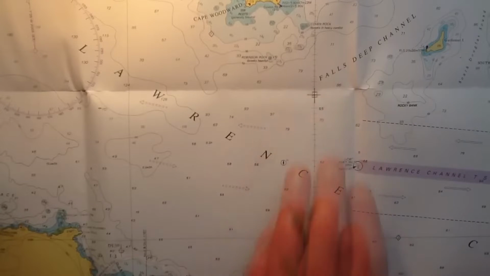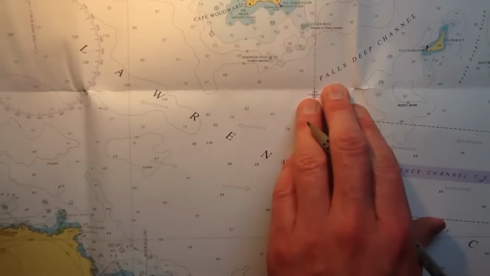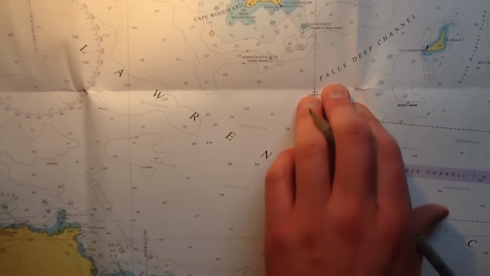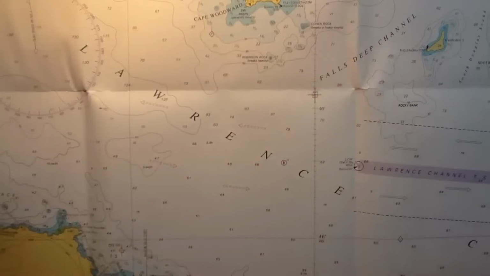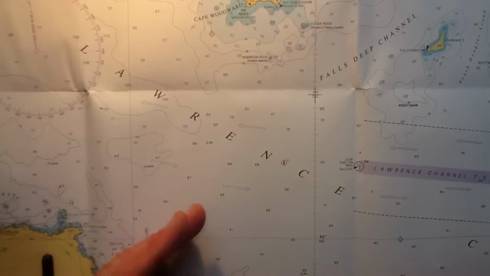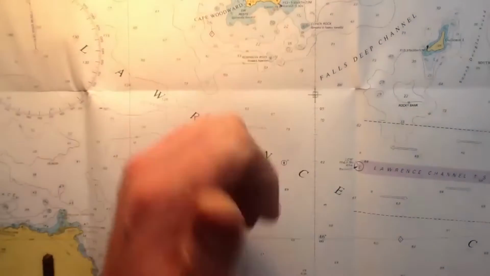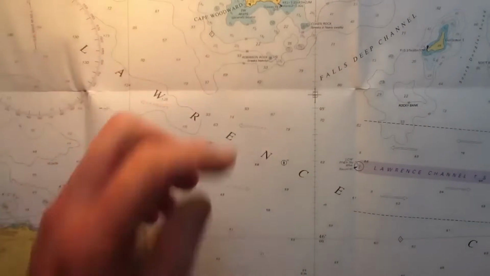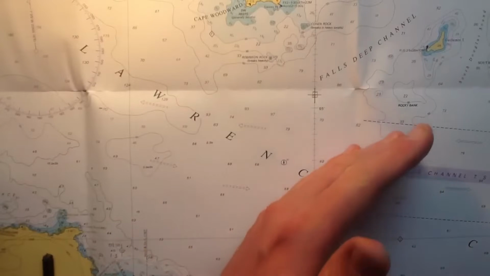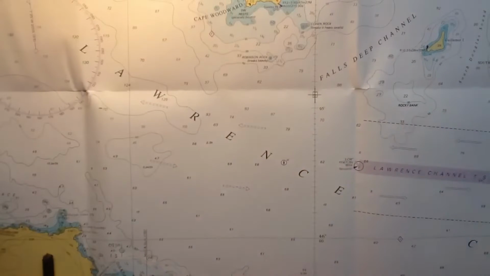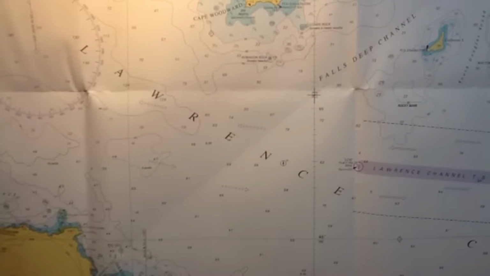Now one approach to this would be to measure the angle on the chart, allow for variation and point our boat in that direction. Now one thing that doesn't allow for is tide. So for example, if the tide was pushing this way, we might point that way, but we would probably end up somewhere down here. If the tide was going this way, we'd end up somewhere down here, regardless of the fact we're pointing in that way. The method we use to allow for tide is called course to steer.